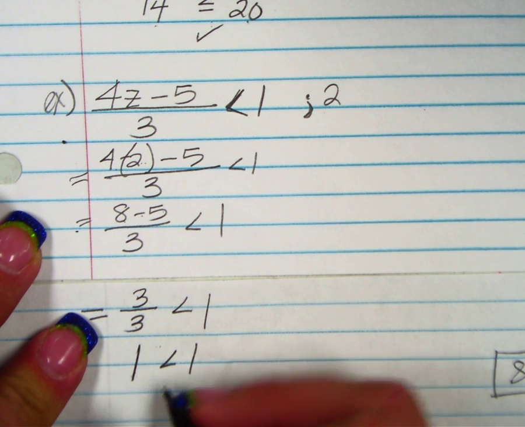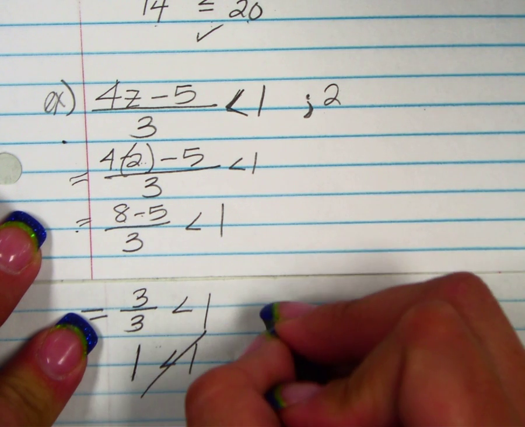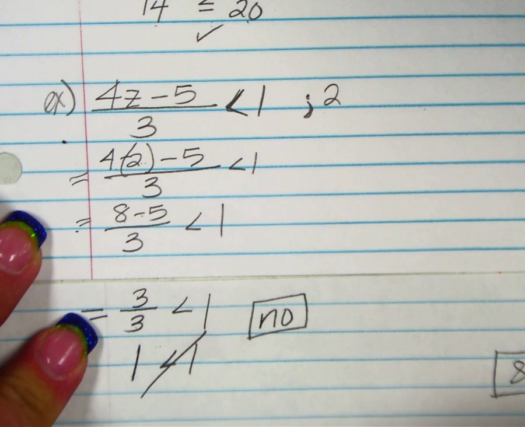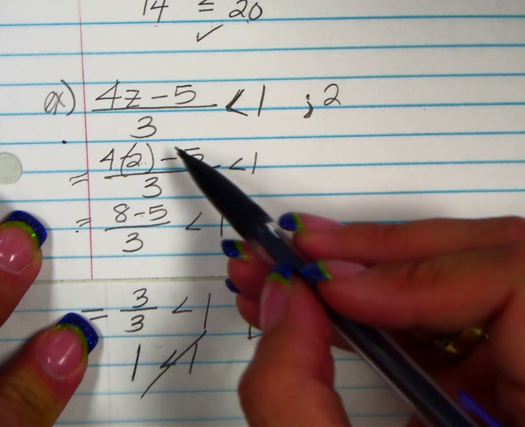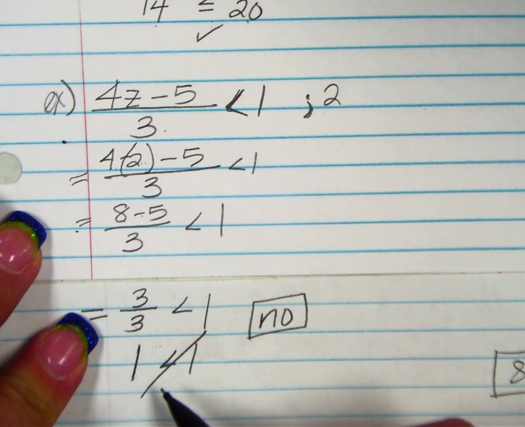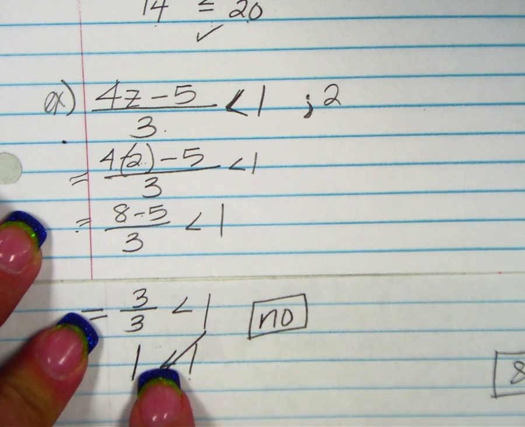1 is really equal to. So this is not a solution. So the answer is no. This, too, is not a solution because you ended up with 1 less than 1, and therefore it doesn't work. In order for the number to be a solution, it would have to be a true statement, and this is not a true statement.